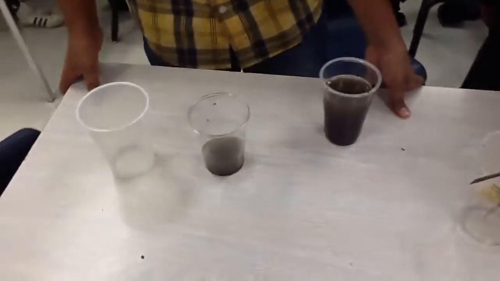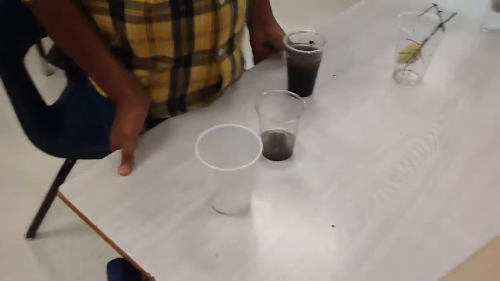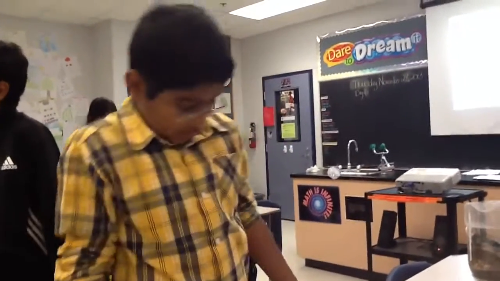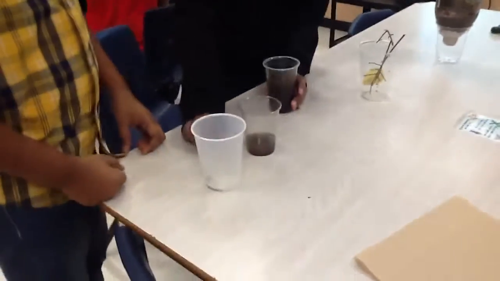So first we're going to start with aeration. In aeration, all the gases like carbon dioxide, methane, or any other gases escape, and that's an important part to make the water clean. So first we're going to be doing that. So grab, come here, and transfer the water into each cup.